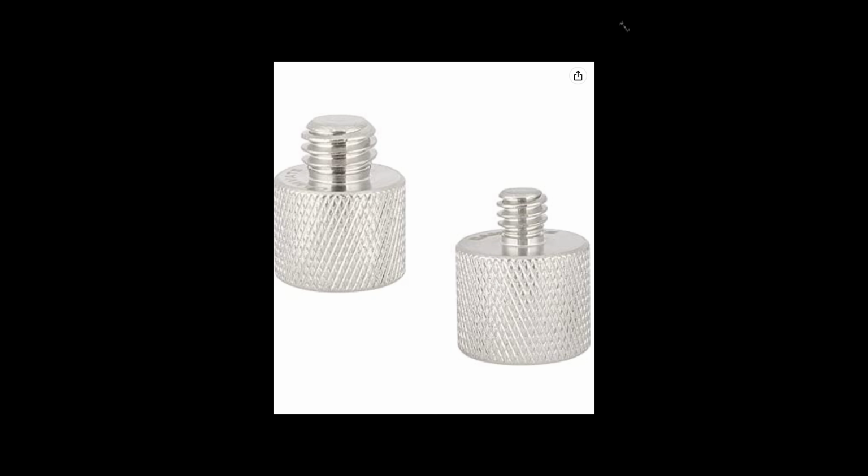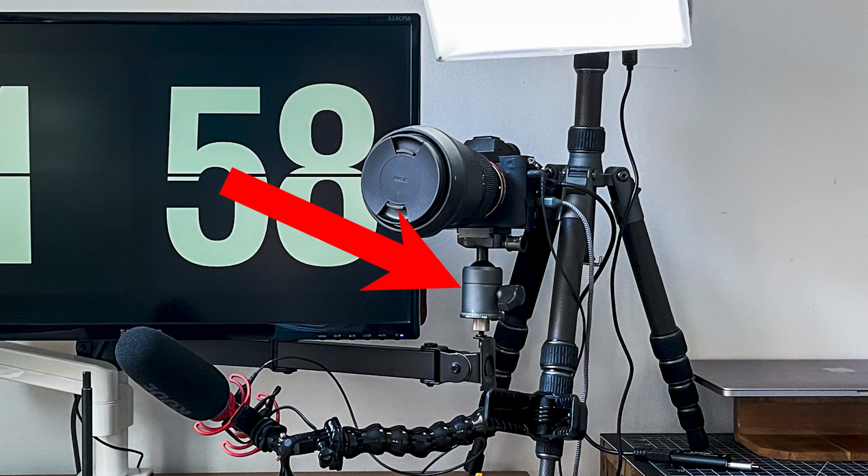And then the other important element that is very subtle that's really, really helpful is to buy 1/4 inch to 3/8 inch screw adapters. Now, just to put it simply, like I mentioned before, a 1/4 20 is gonna be the screw that fits most cameras and camera mounts and things like that. And then the 3/8 inch is one that's common with microphone mounts and ball head mounts. So when I bought this monitor arm, it had the 1/4 inch screw on it. I have these adapters, which again, I got from Amazon, which allowed me to take that 1/4 inch screw and make it a 3/8 inch screw, which then allowed me to put my ball head on top of that, which allows me to then put my camera on top of the ball head.